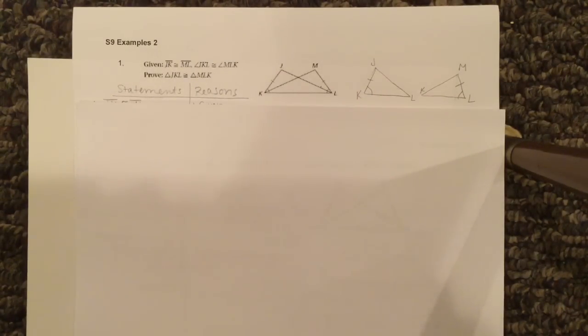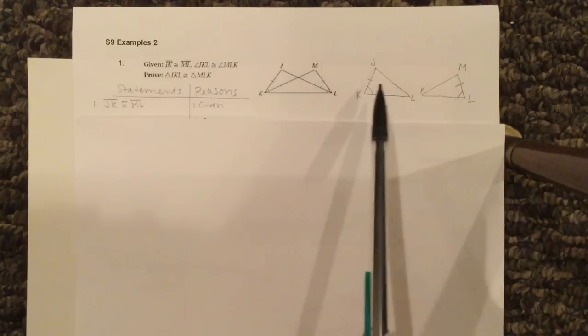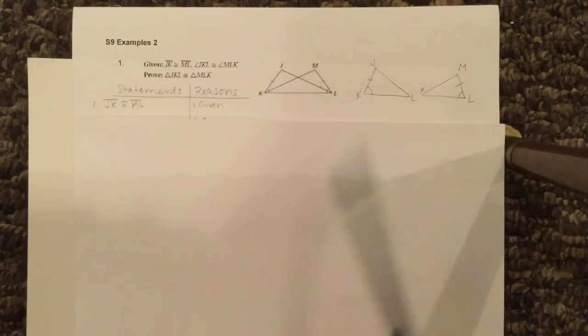So, as always, I start with my givens. So given number 1, segment JK is congruent to segment ML. My reason? Given. It's already marked in the picture for us, and I already marked it in our new picture as well.